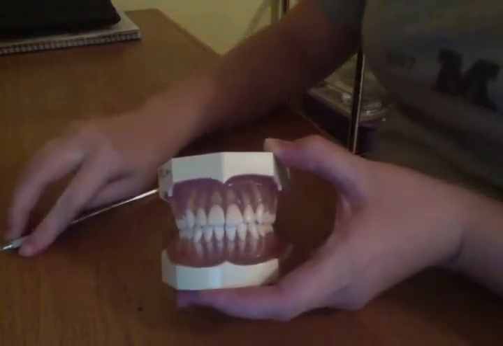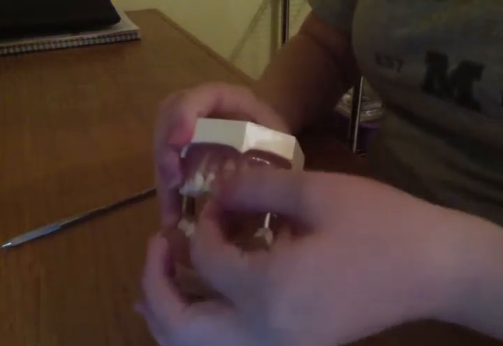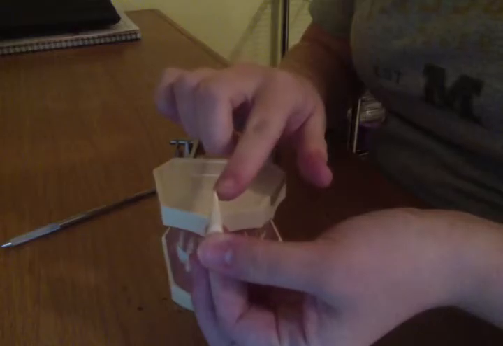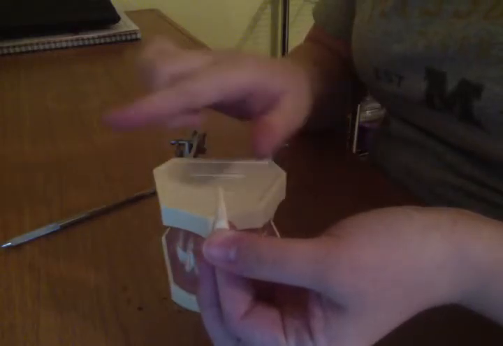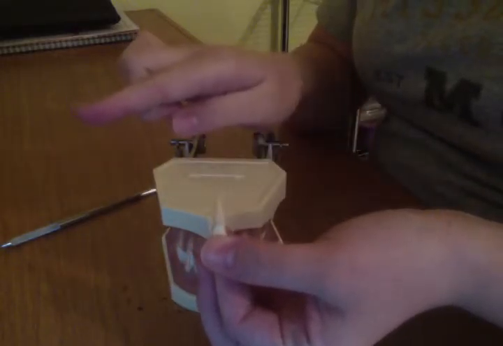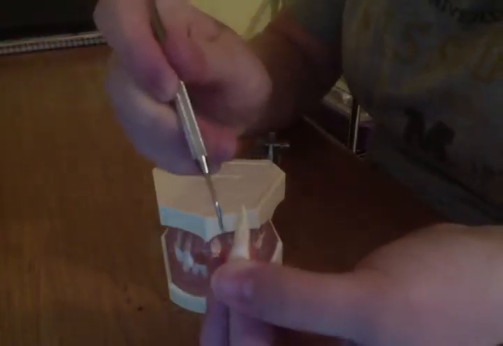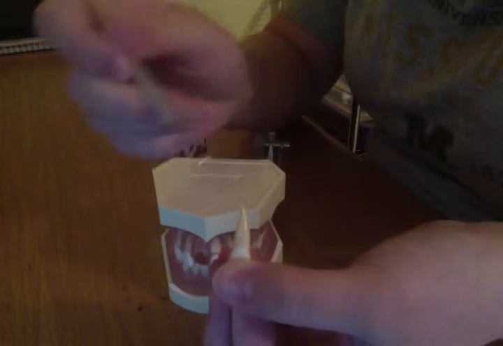You can also tell because the apex of the root, so the top of the root, curves slightly in the distal direction. So it has a slight curve this way.